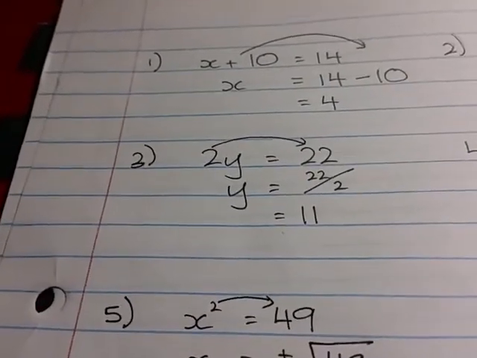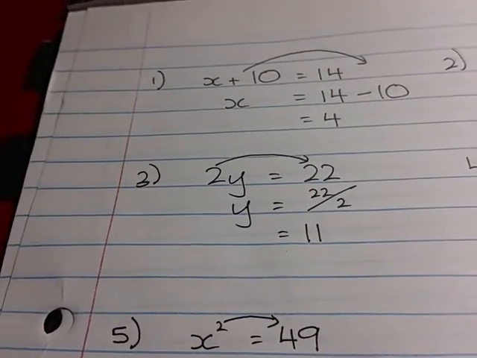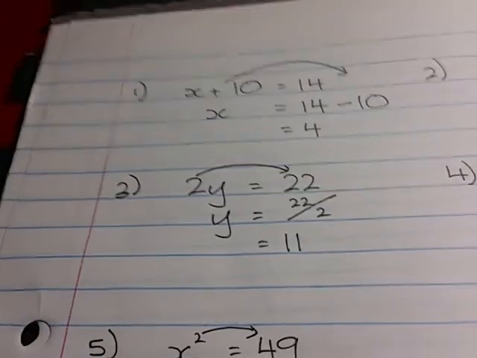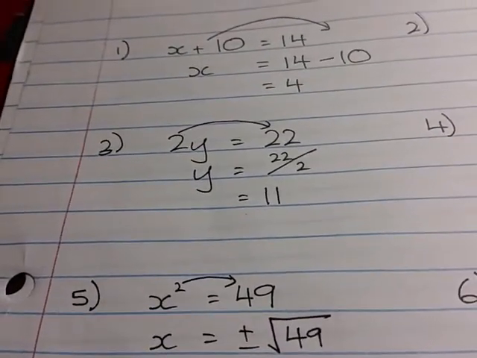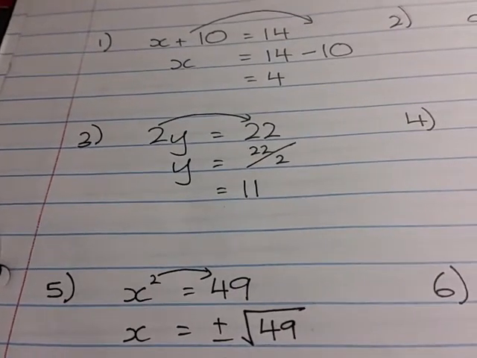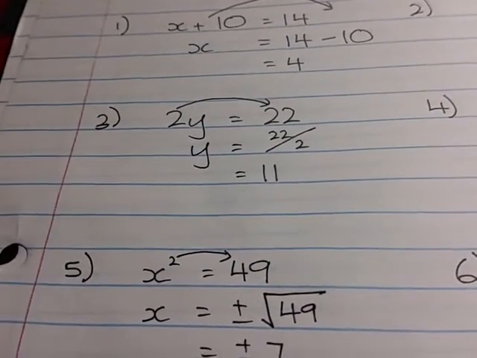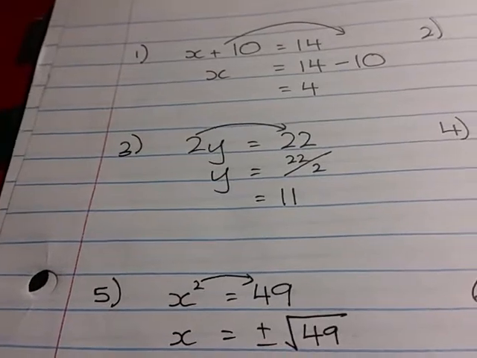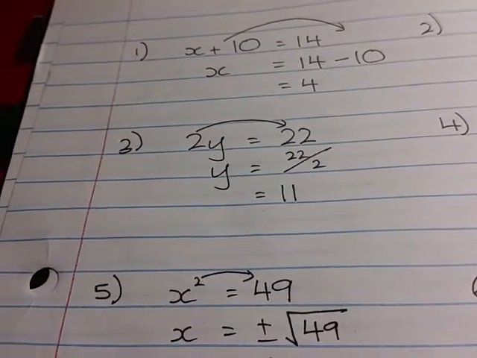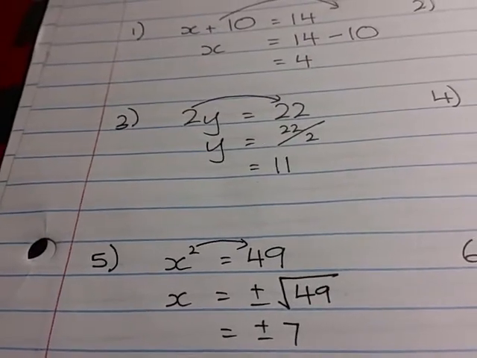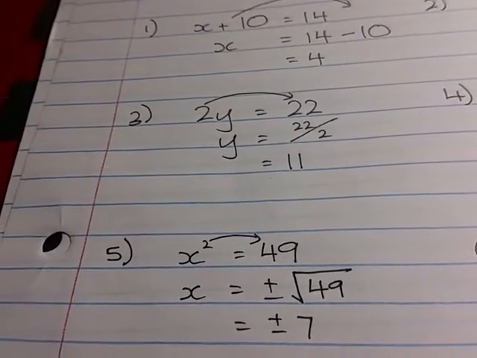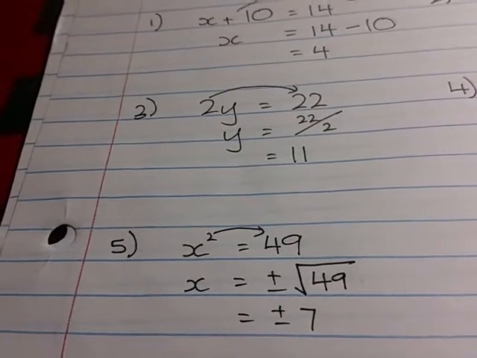Number 5, x squared equals 49. So take the square sign over. It is an even exponent, so you should be writing x equals plus minus the square root of 49, which will give you plus minus 7. Because positive 7 squared will give you 49, and negative 7 squared would also give you 49.